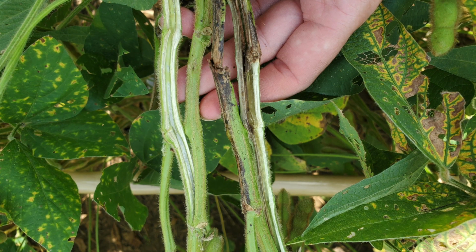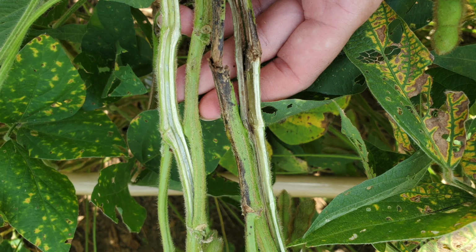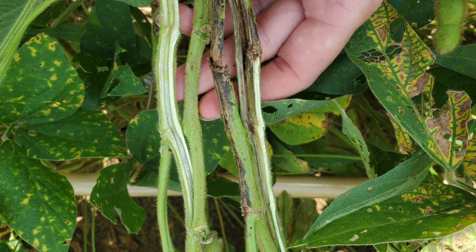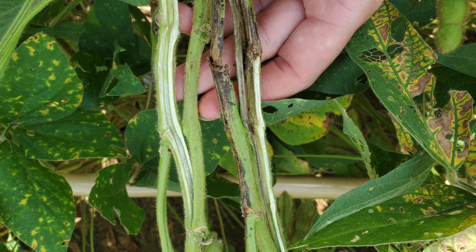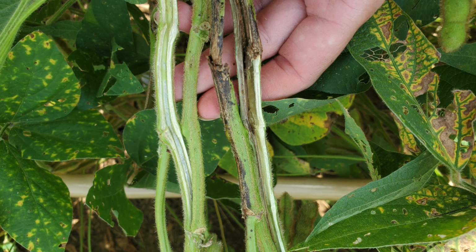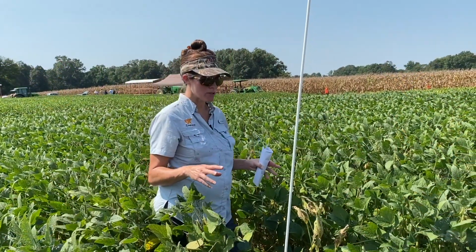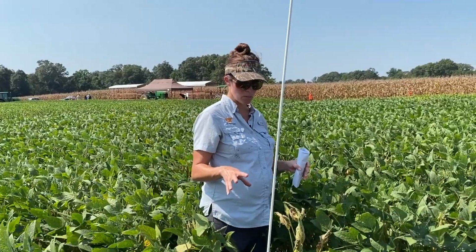With SDS, that center pith should be white, but the vascular tissue on the outside of that center pith will be discolored from SDS. That's the difference between the two stem symptomologies.